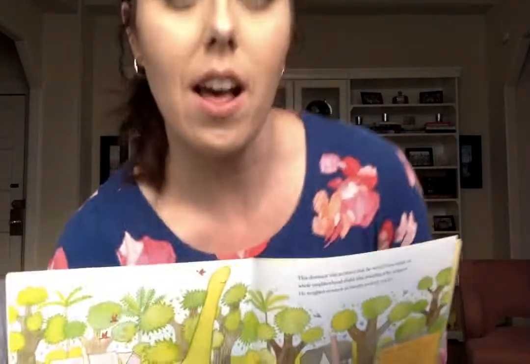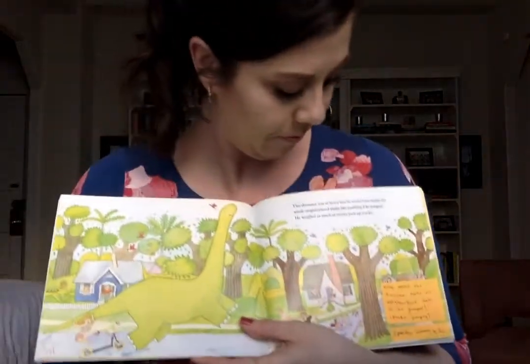Nothing in my house is shaking. I am not big enough to make something shake. But the dinosaur is so big and heavy that when he jumps, everything around him is shaking. Wow. I wonder what else we can learn about the dinosaur.